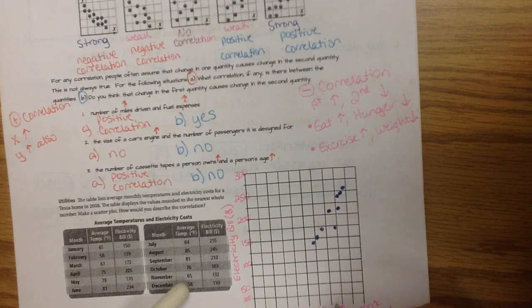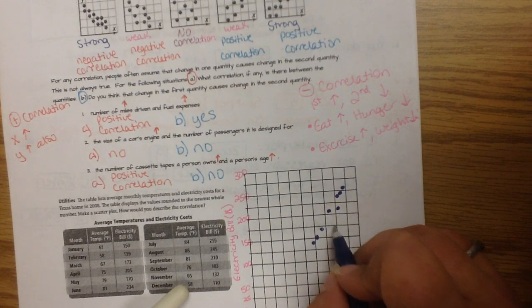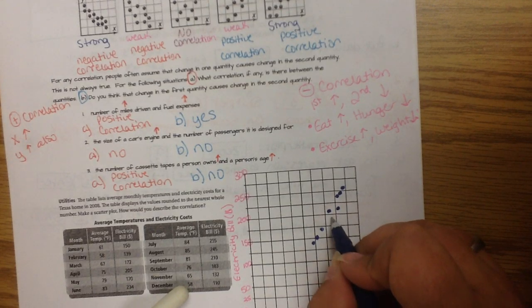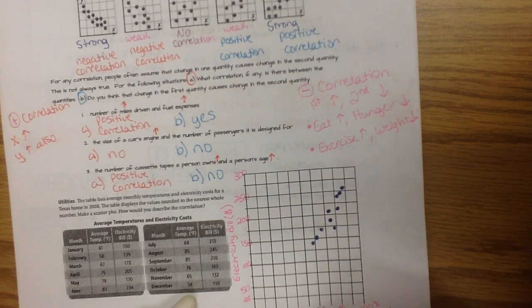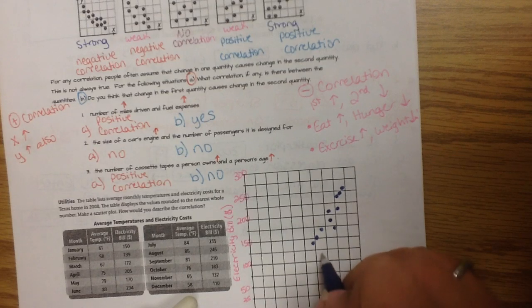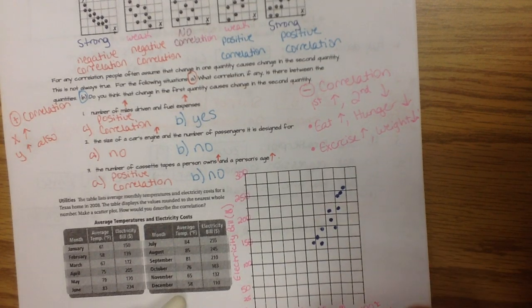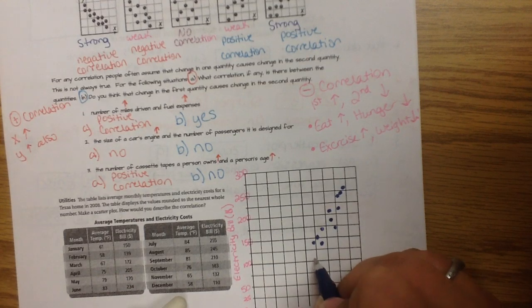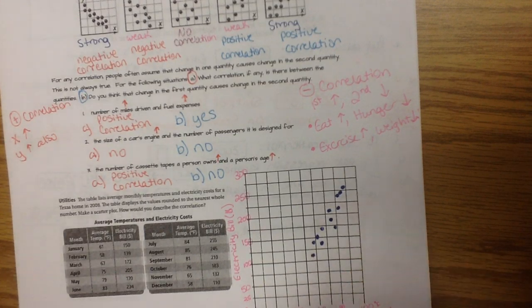October, right 76, up 183. November, right 65, up 132. And December, right 58, up 110. Okay, so we've got all those on there.